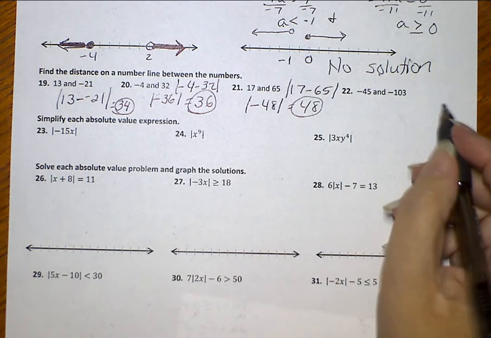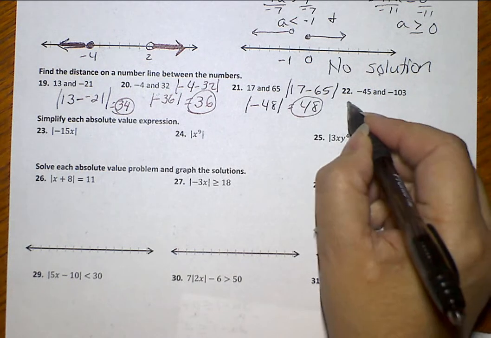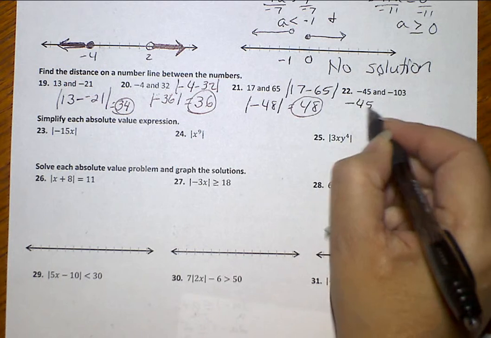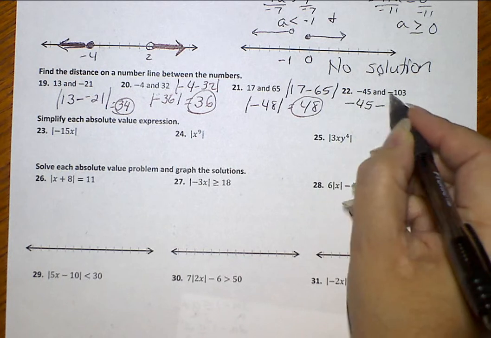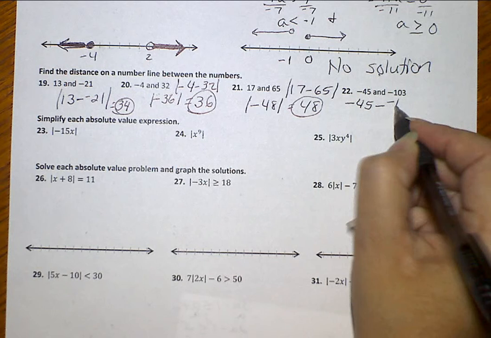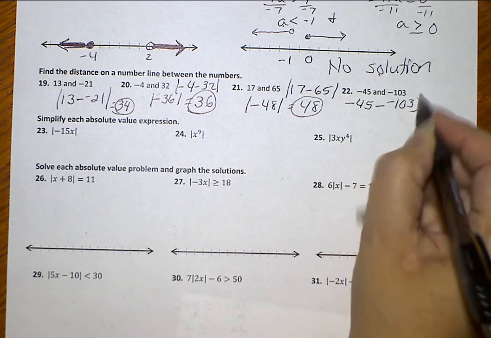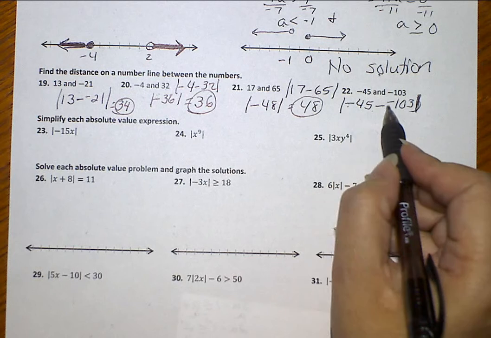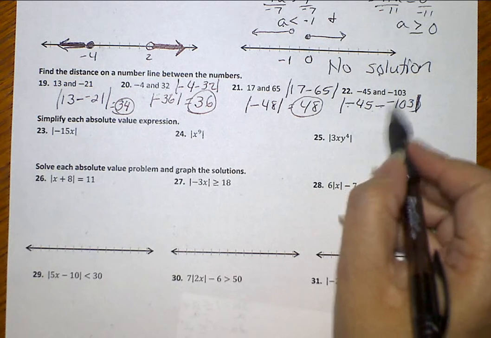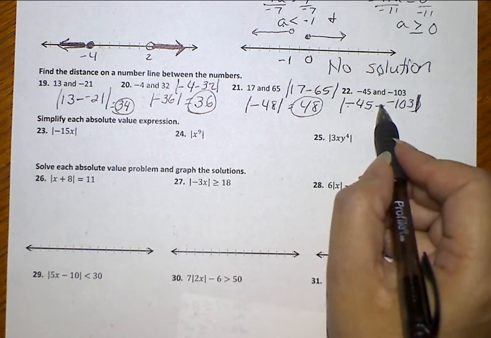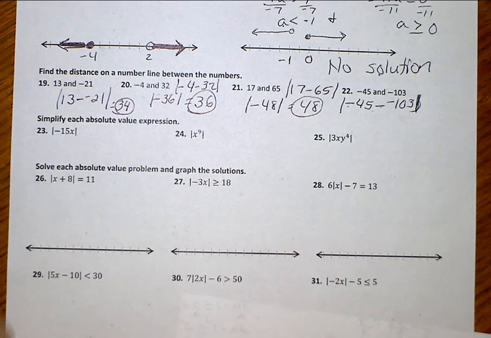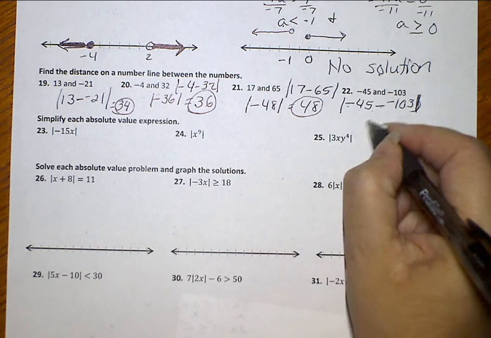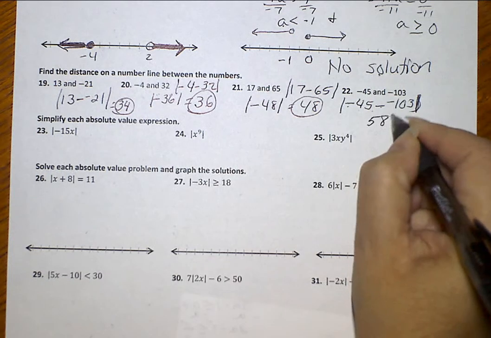Negative 45 minus a negative 103 absolute value. So we have negative 45, negative, negative make a positive, or you can go minus a negative. So you have negative 45 plus 103 gives you 58. Absolute value of that is 58.